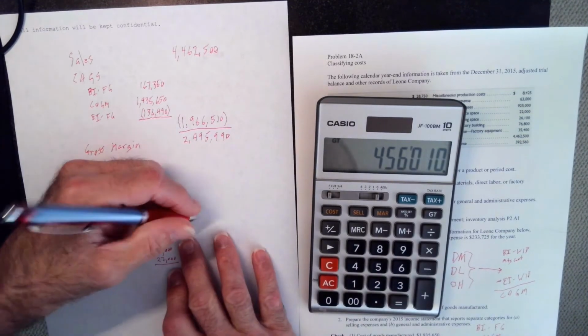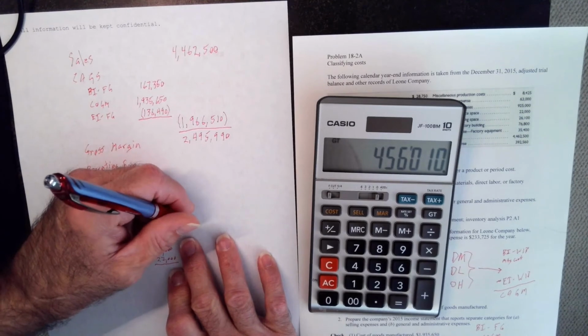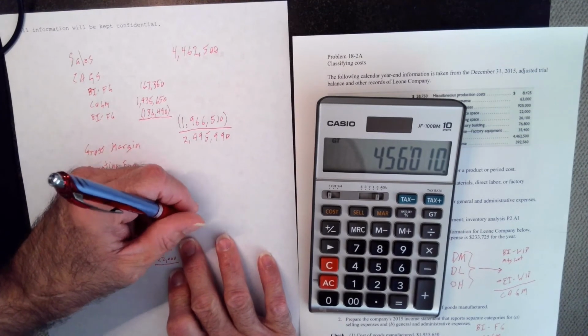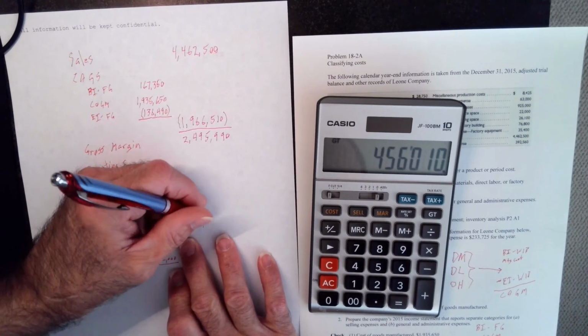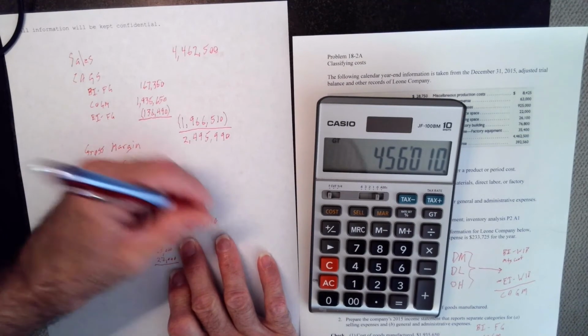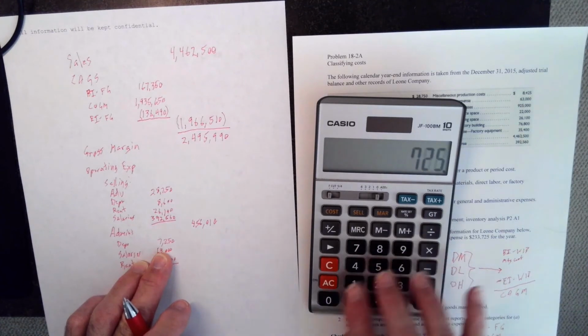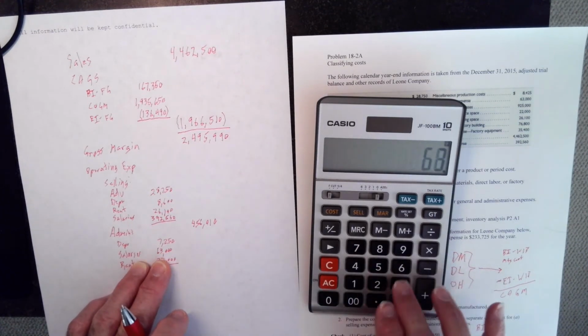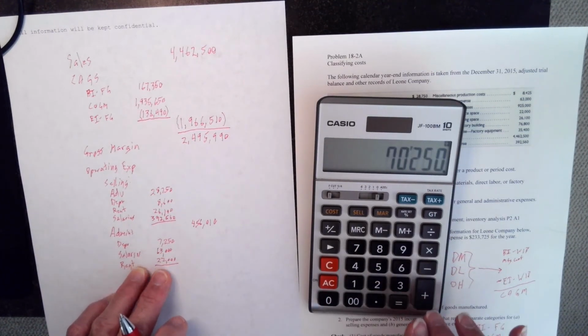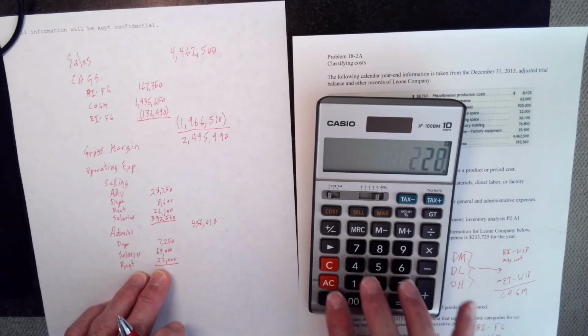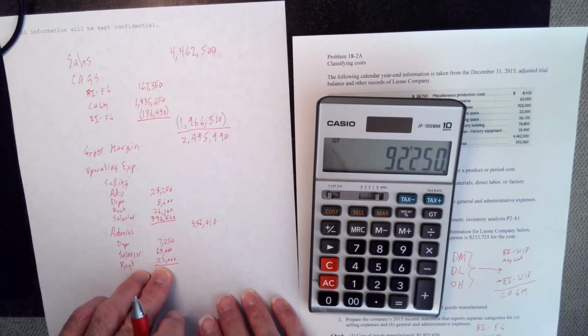That comes out to be $456,010, and the other one, 7,250, 63,000, 22,000, 92,250.